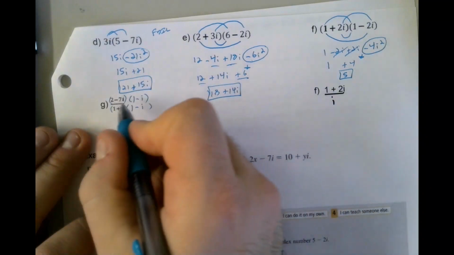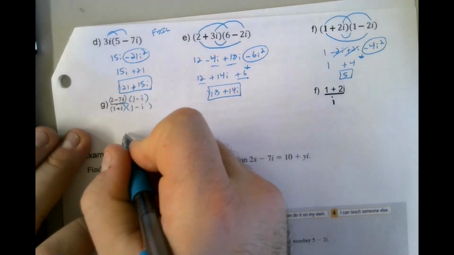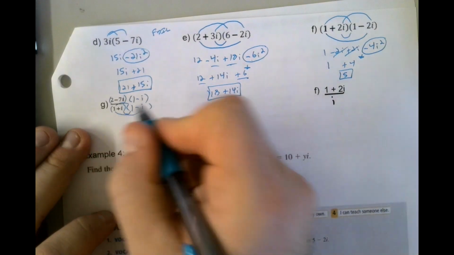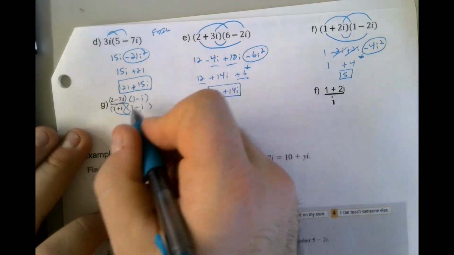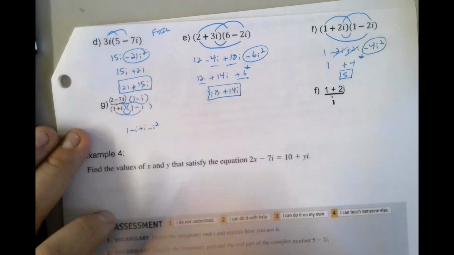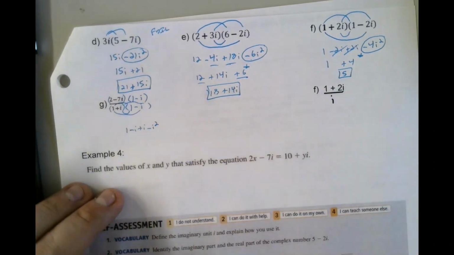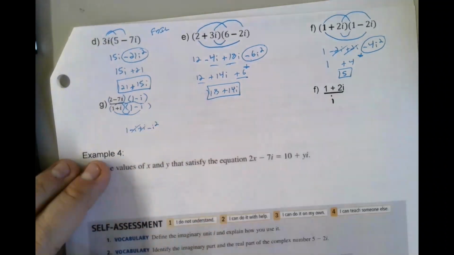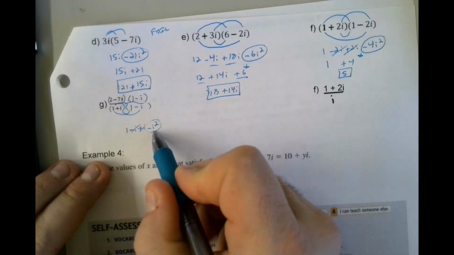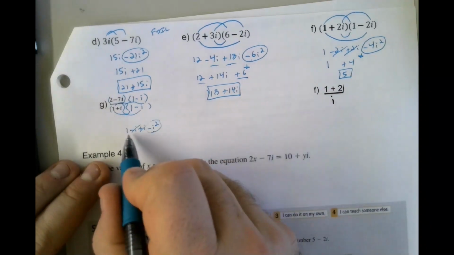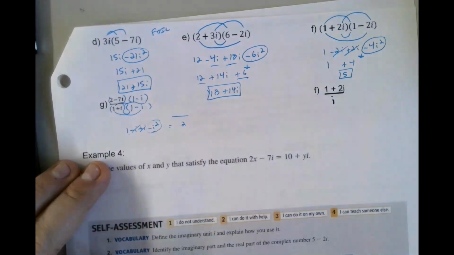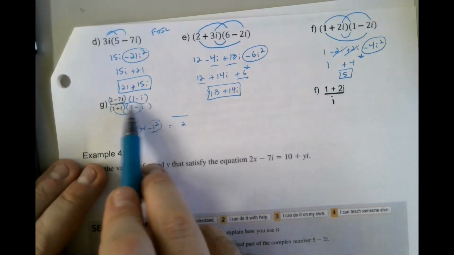So notice the first terms become 1. Outers become negative i. Inners plus i, and then the last terms is minus i squared. So the bottom FOILed, notice the outers and inners cancel, and this piece becomes a plus 1. So 1 plus 1 on the bottom is 2. So the entire bottom is 2. Now we're going to do the same thing to the top here. We're going to FOIL the top.